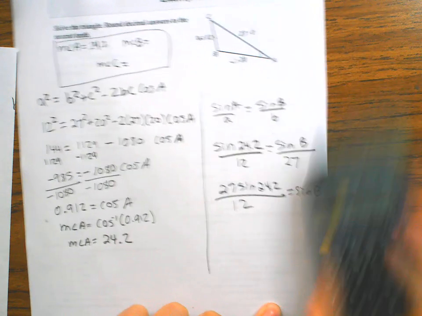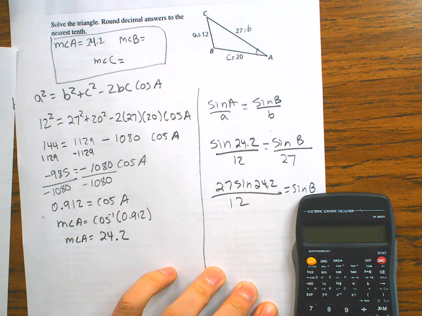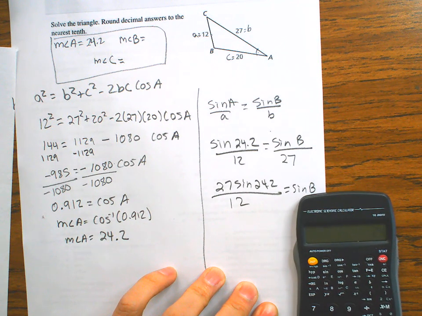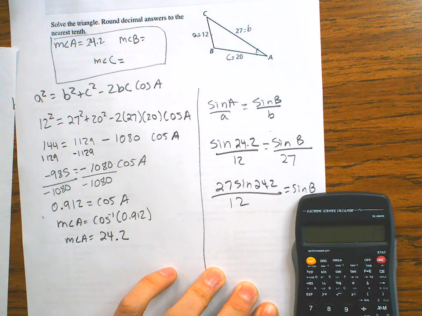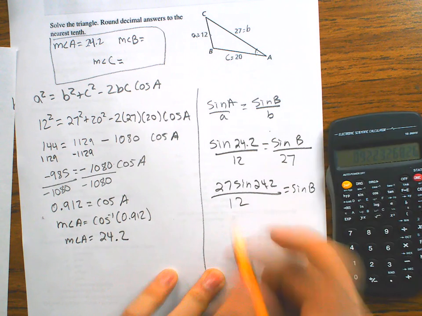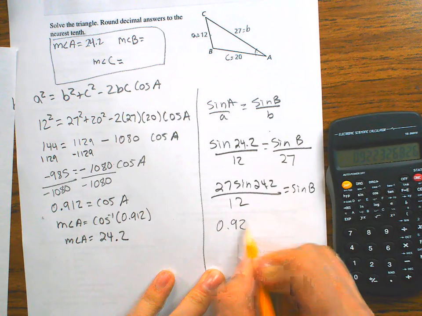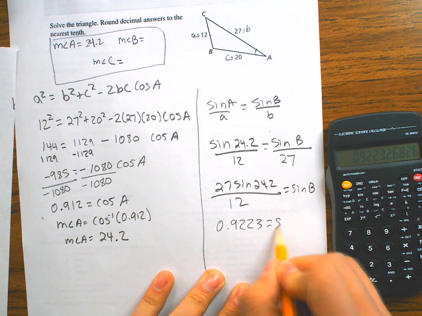And you're going to go crazy here typing in all this stuff. 24.2 sine times 27, enter, divided by 12. That's going to give me about 0.9223 equals the sine of B.